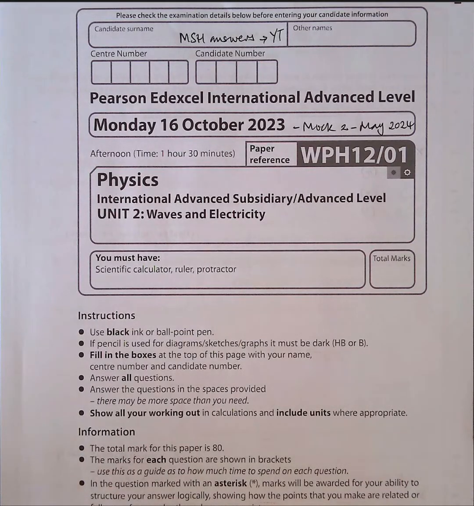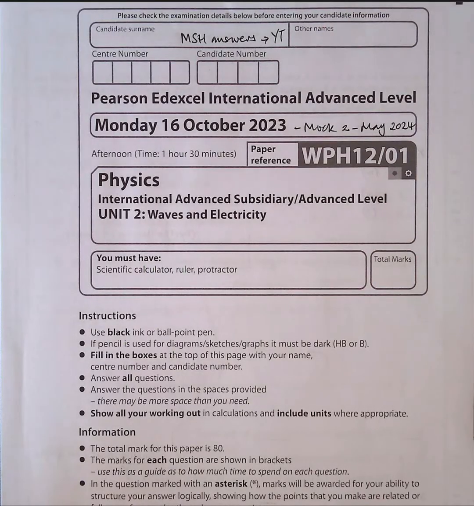Okay, today we're going to go through the October 23 paper for Unit 2 Physics International Edexcel for the Year 12 students. So the Unit 2 exam is normally done in May, so they'll be coming up next week, I think. So Unit 1 is this week, Unit 2 is next week, and Unit 3 is the following week. I just use this as a mock with my students, so I'm going to go through the answers.